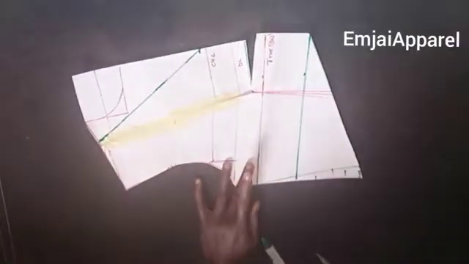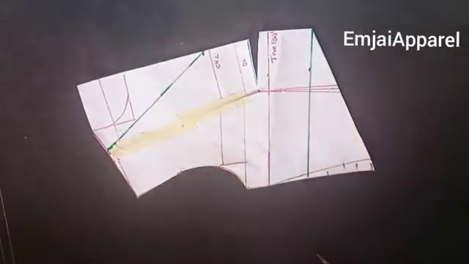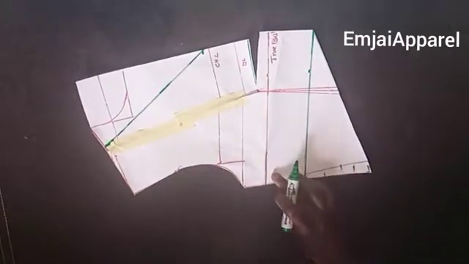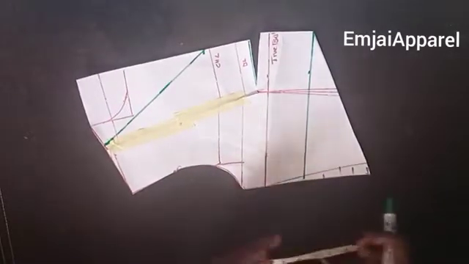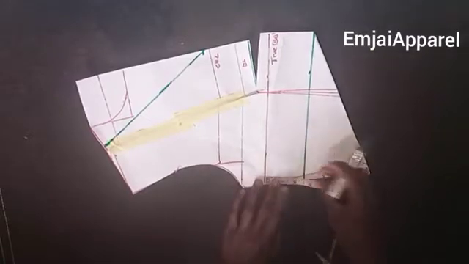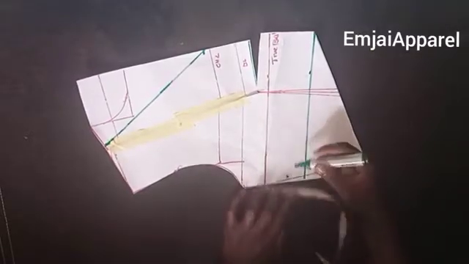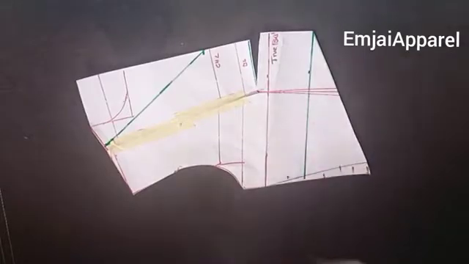So this is going to be the lower part and we'll be cutting this part on fold. So we're going to be keeping this aside and work on the upper part. The next we'll be doing is to come down from the true bust line by 1.5 inch. Then we will connect to this point using a straight line.